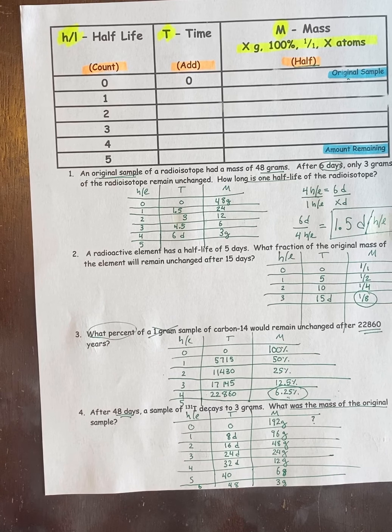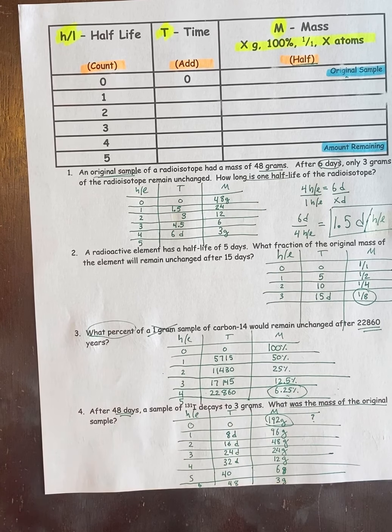Let me double check that. So yeah, there's my final answer. That's the original amount, 192 grams. And so that's how you do it.